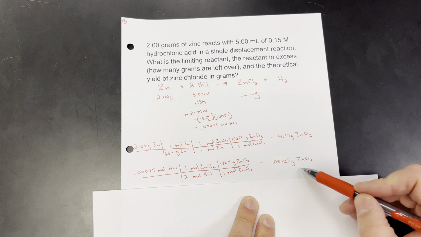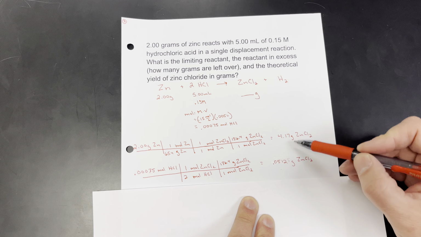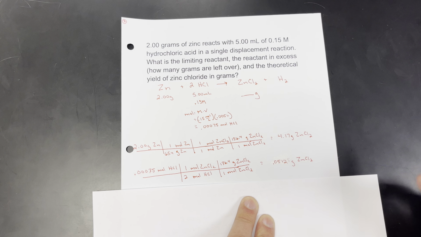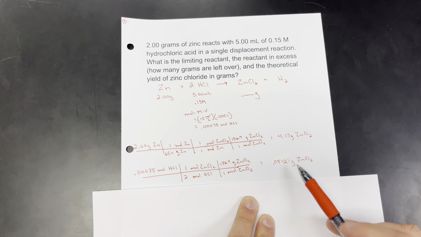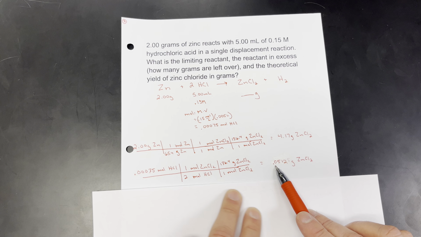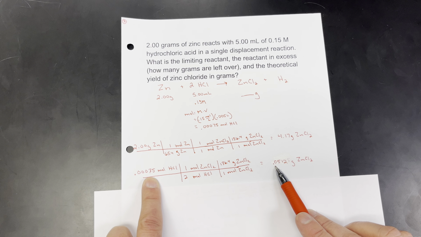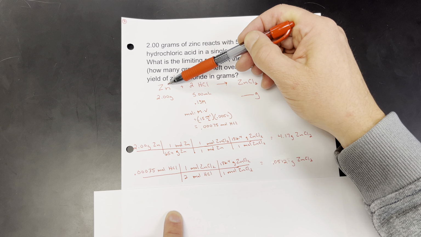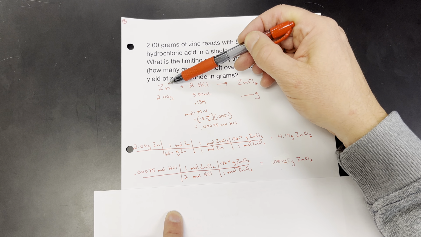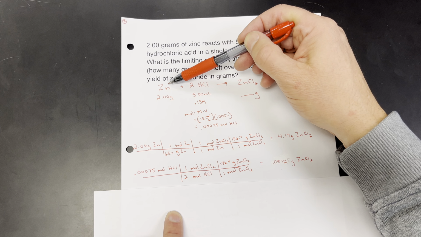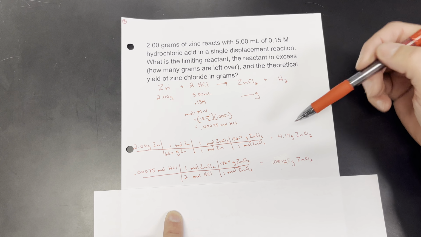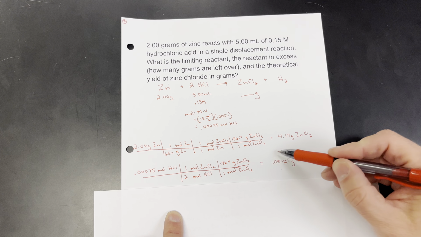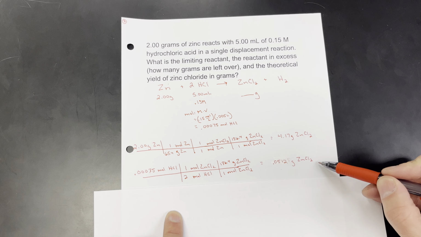So this becomes my theoretical yield. Whichever is the lower of the two ends up being your theoretical yield. The reason for that is that I'd run out of hydrochloric acid, and if I run out of hydrochloric acid, it becomes the limiting reactant. Zinc is the reactant in excess, which means some of the zinc reacts, but some of it does not. And then my theoretical yield is going to be 0.0512 grams of zinc chloride.